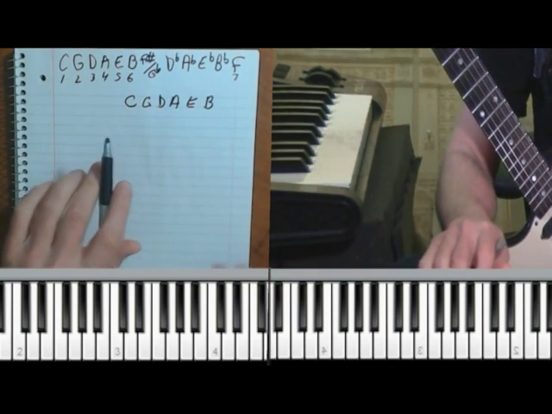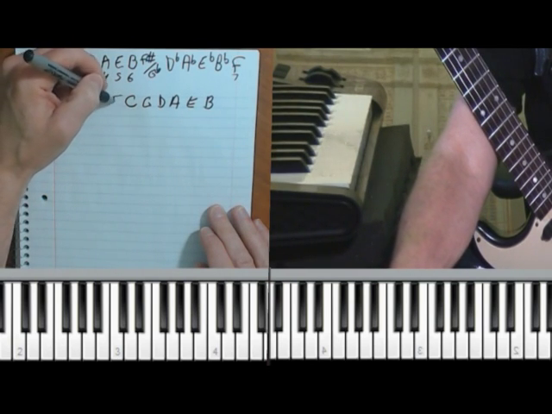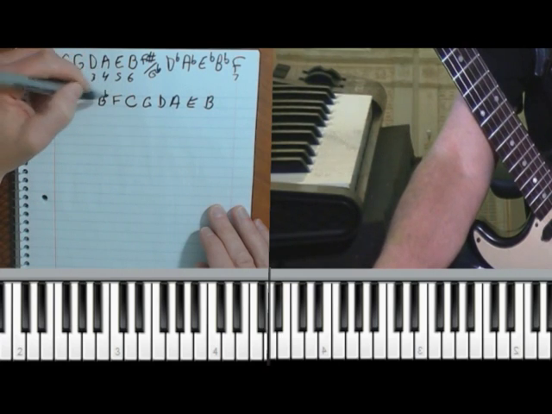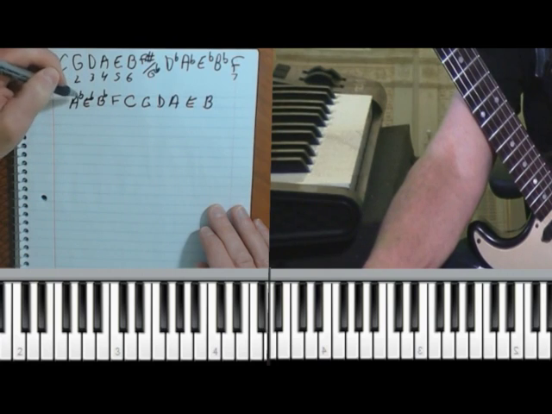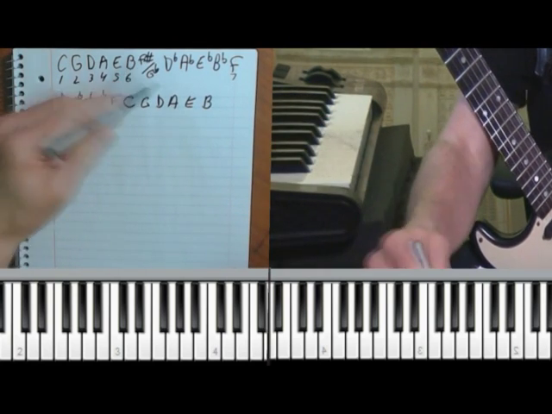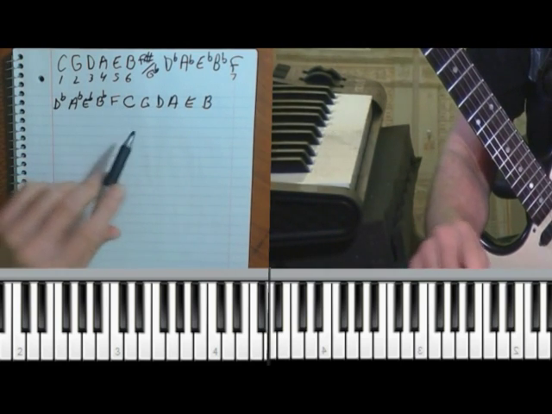If you go to the left, you have F, B flat, E flat, A flat, and D flat, I'll put for now. And then F sharp, G flat is in the middle also.